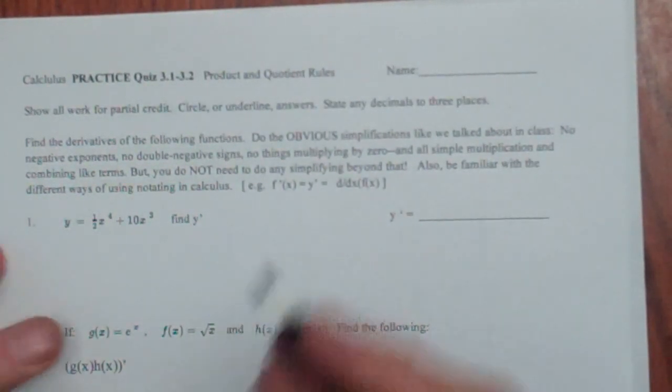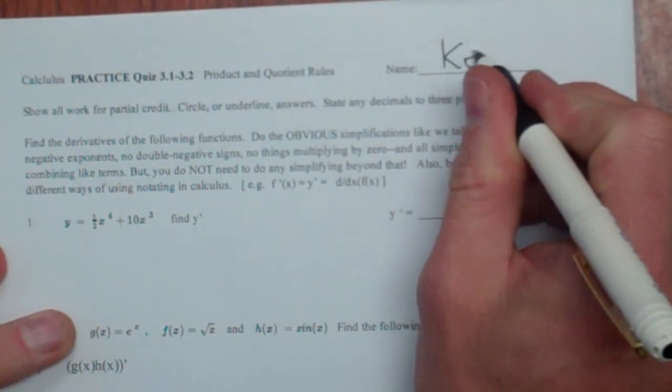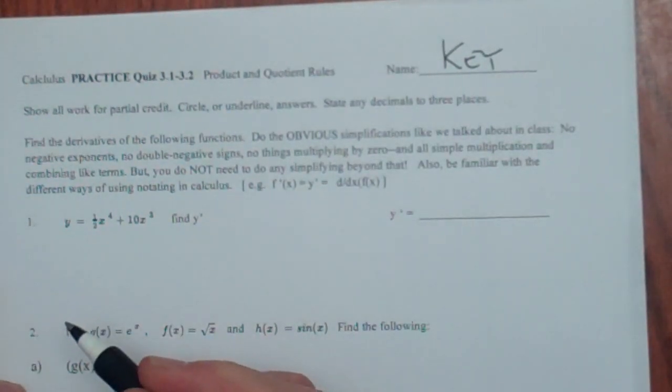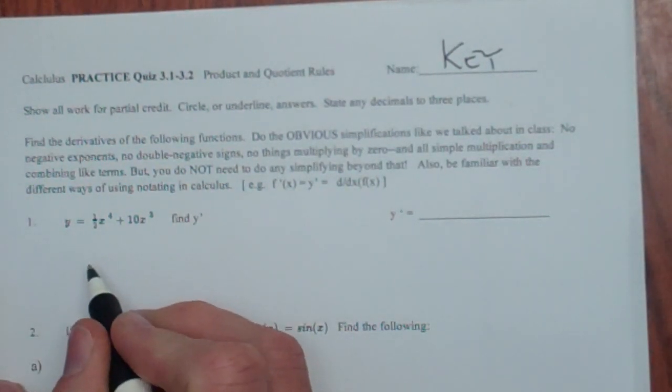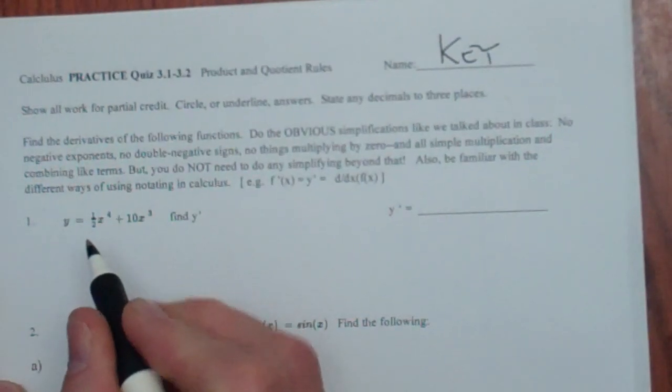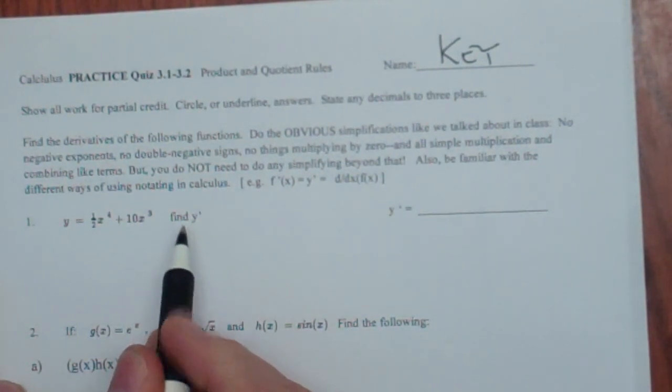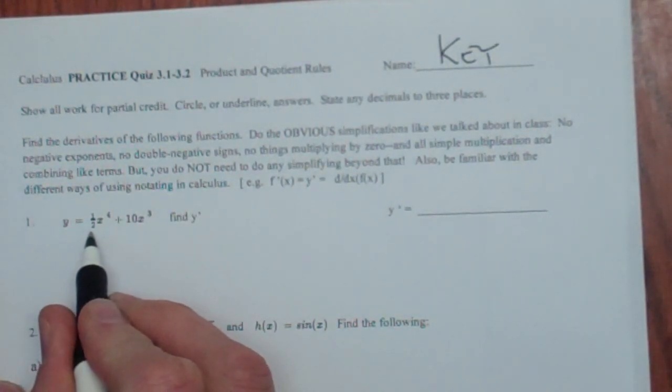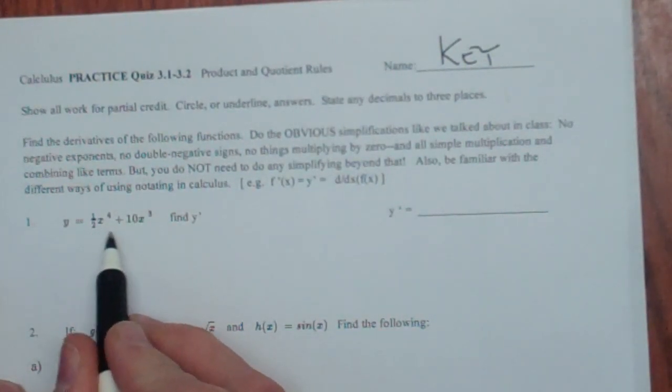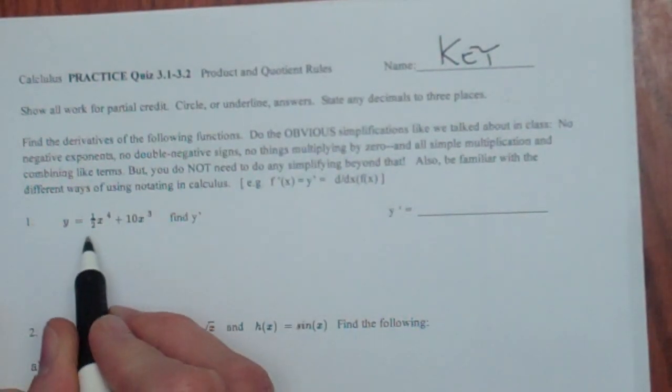Alright, this is the answer key to the practice quiz for 3.1 and 3.2. A lot of this just comes from experience. When you're asked to find the derivative, look at this. This is nothing special. It's just the power rule done twice.